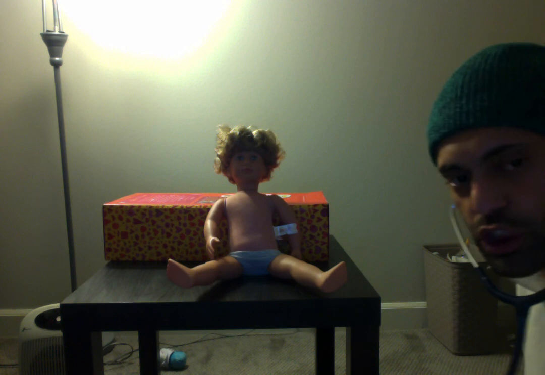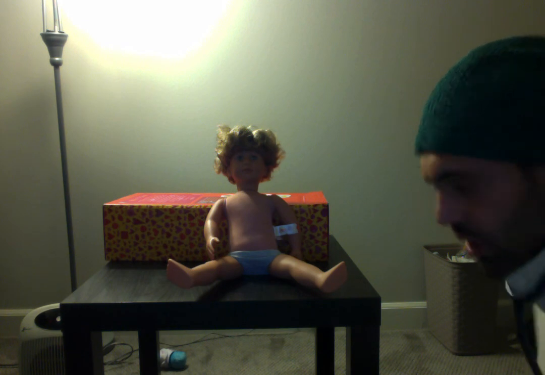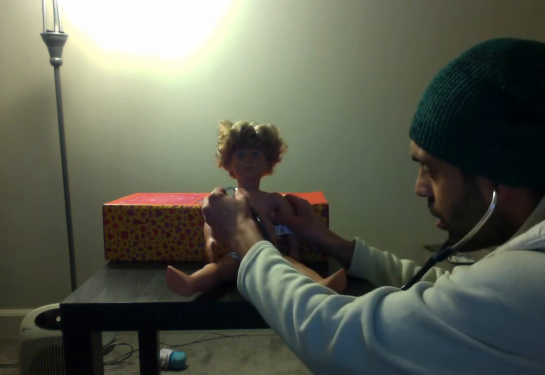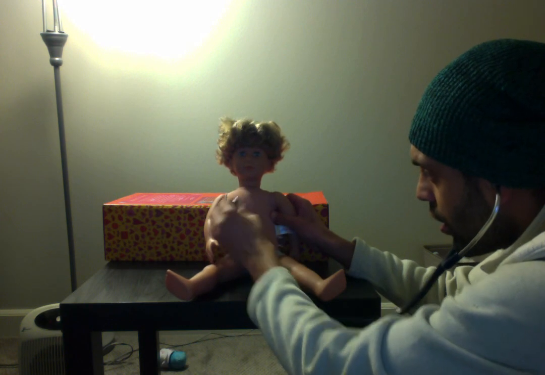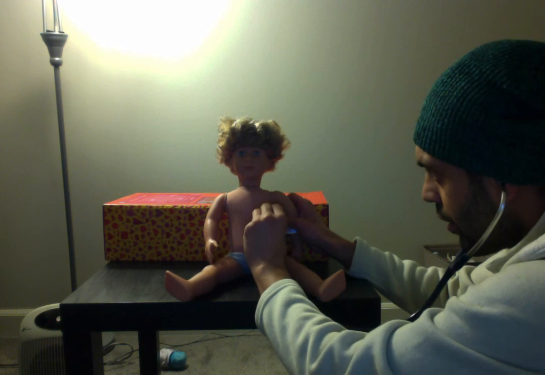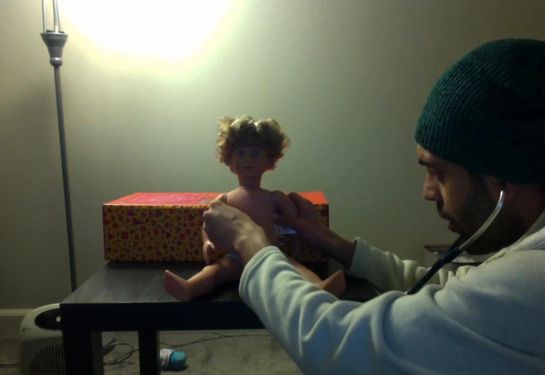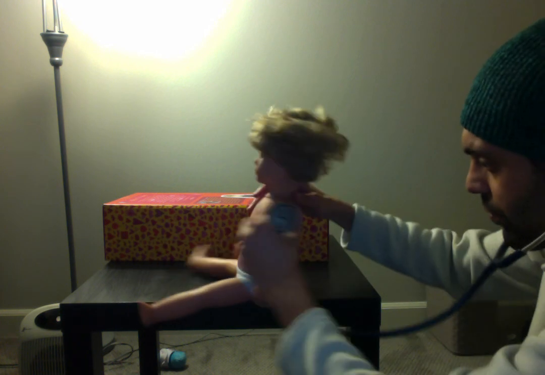From there, you want to check the lungs. You want to listen to the lungs for any adventitious sounds. Check the back as well.